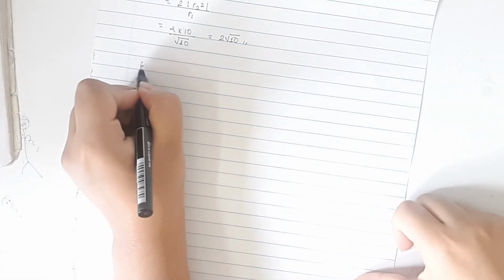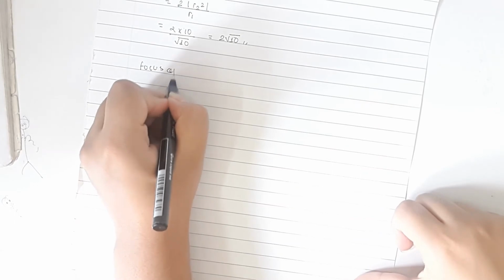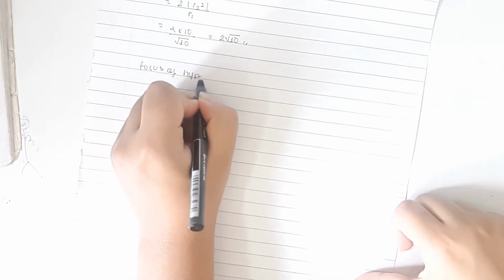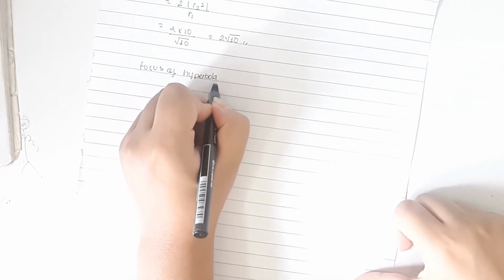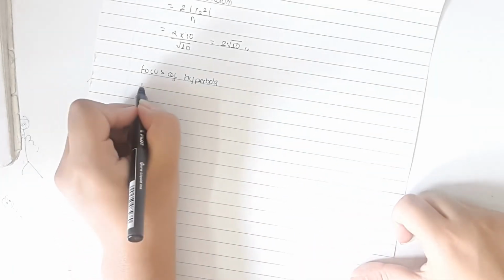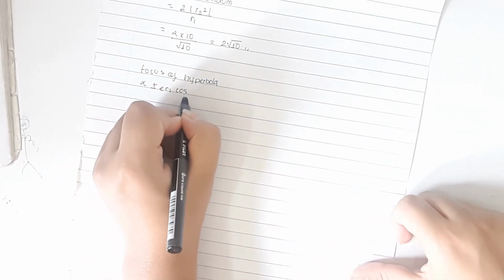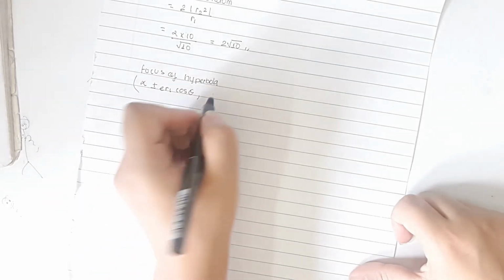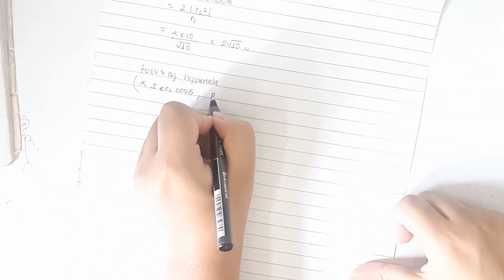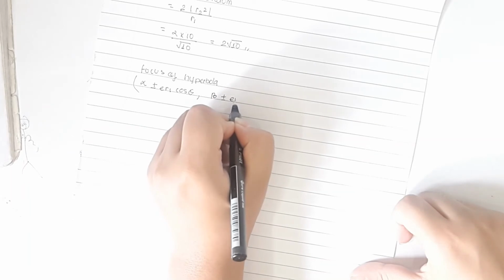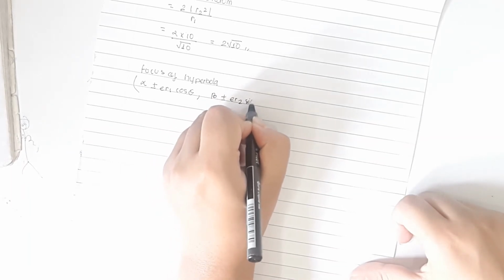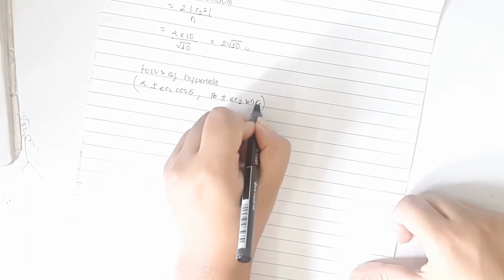So for finding the focus of hyperbola, we have the formula alpha plus minus e r1 cos theta comma beta plus minus e r2 sin theta.